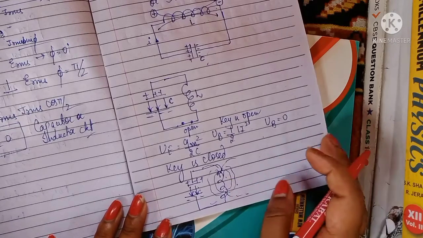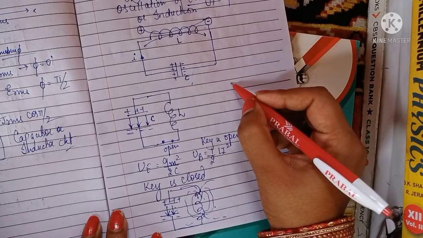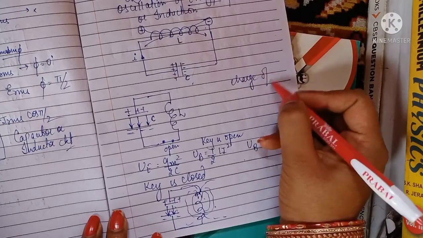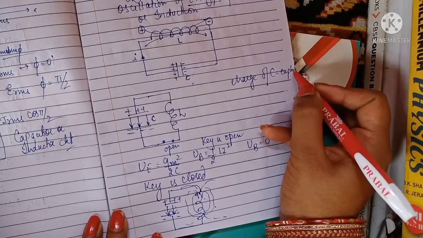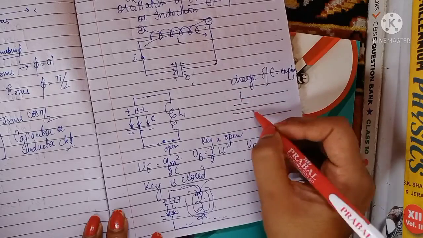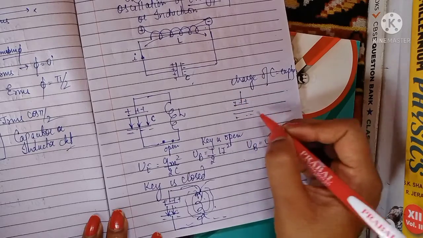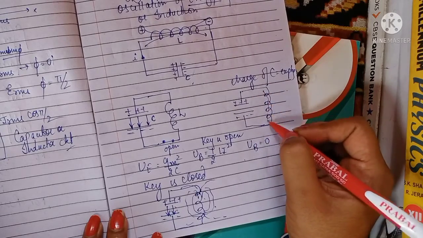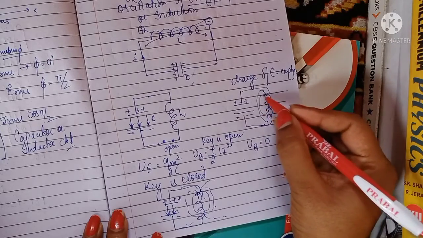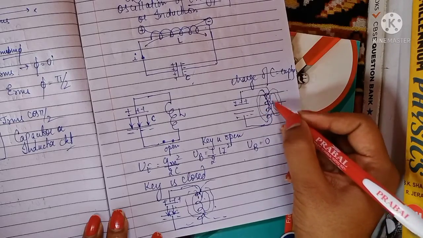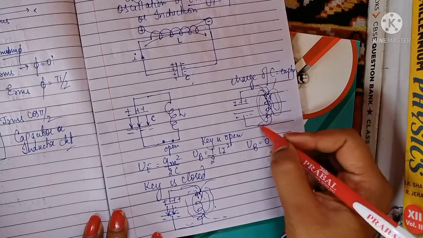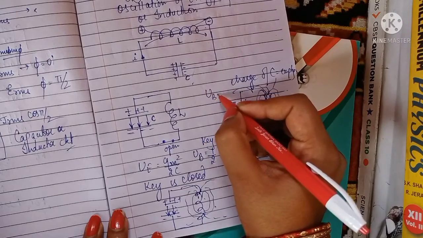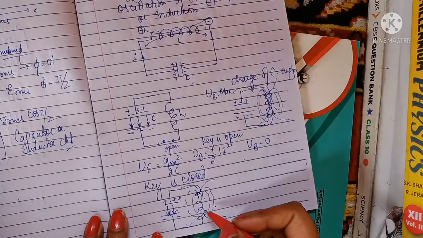Now the third case arises when the charge of the capacitor is going to be empty. C is empty, so in that case no field lines will be there. So in that case, all of the energy is acquired only and only by the inductor, because all the charges are being lost by the capacitor. So here the energy UB is going to be maximum.